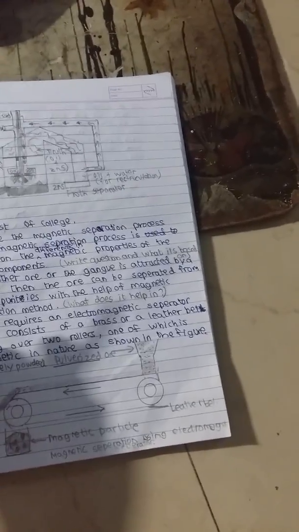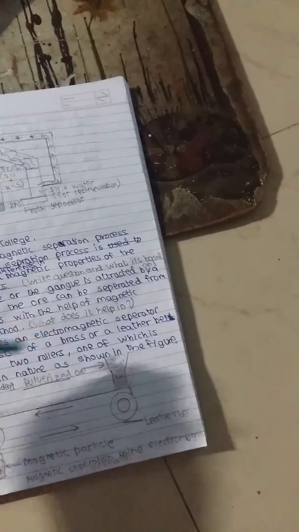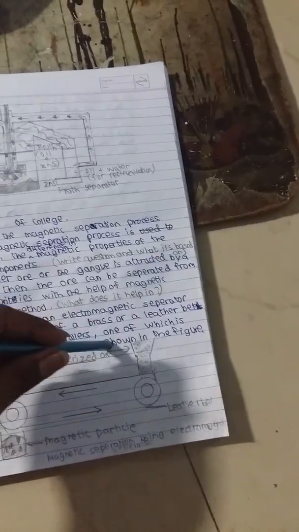You can use these type of scales to draw this diagram. I don't know if the diagram is necessary. Yeah, the diagram is necessary. The diagram comes for 1 mark. So the pulverized ore, what is pulverized ore? Pulverized ore is finely powdered ore.